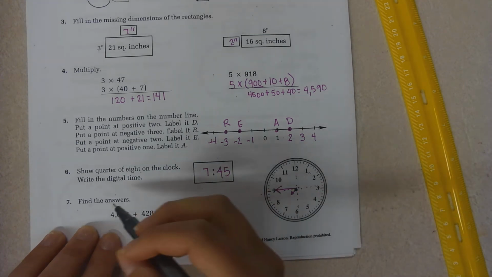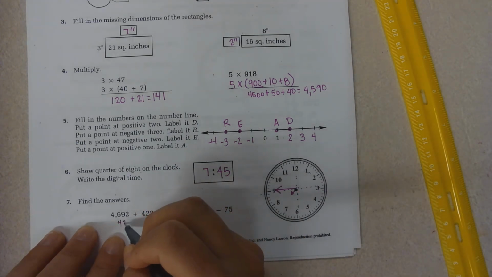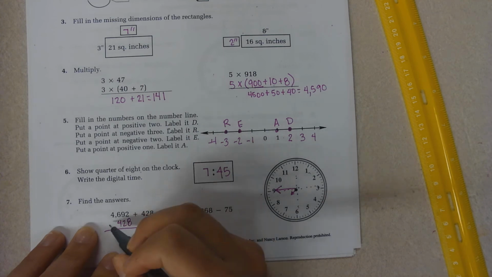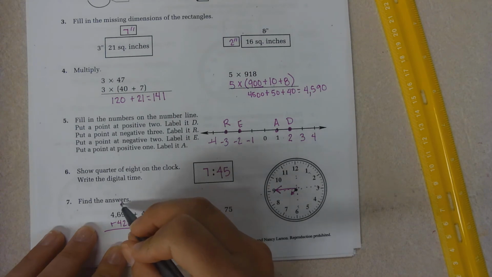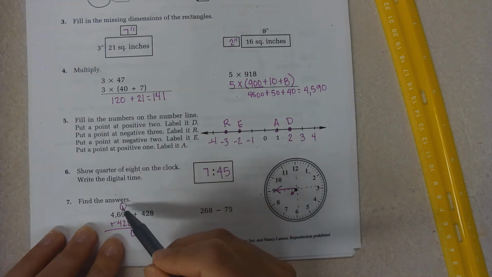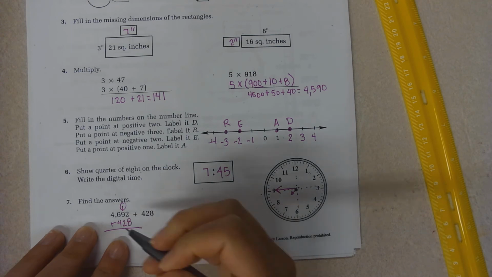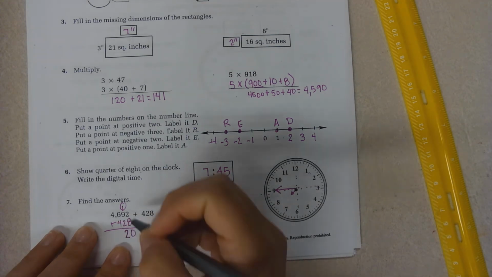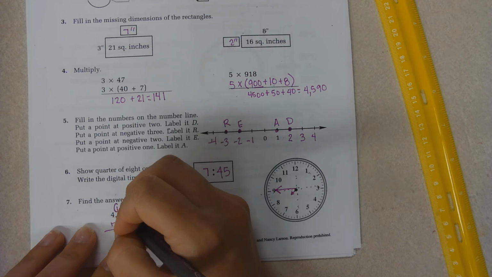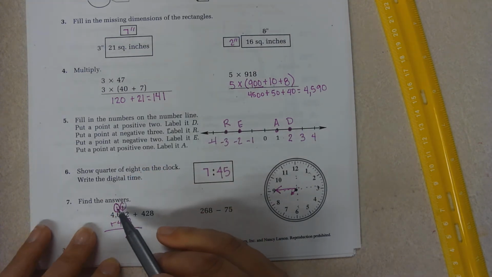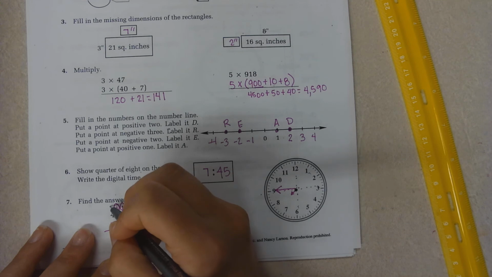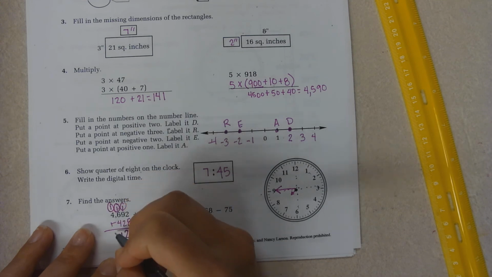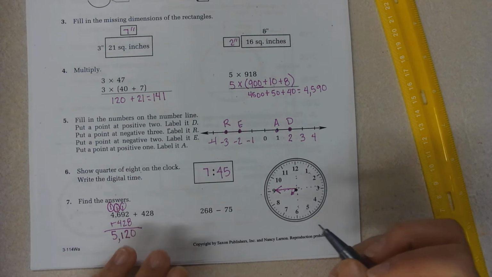Fill in the answers. So I'm just going to add this up. 2 + 8 is 10. So I carry my 10 over to the tens place. 1 + 9 = 10 + 2 more equals 12 tens. And I'm going to regroup with my 100 over here because 10 tens make 100. 1 + 6 + 4 is 11. Once again, I need to regroup. 1 + 4 = 5 thousandths.